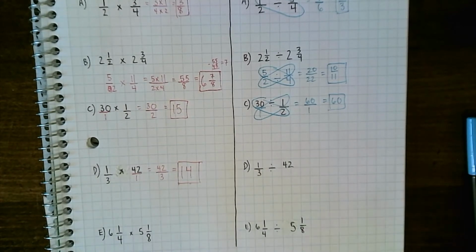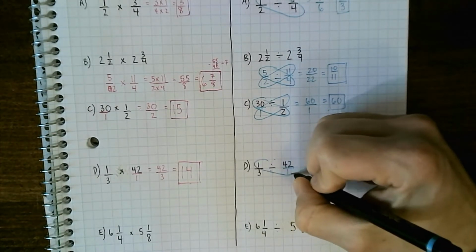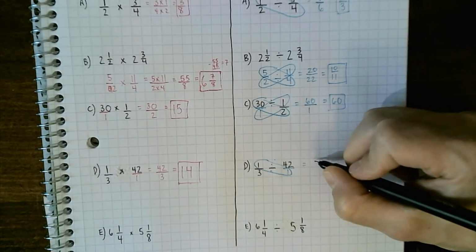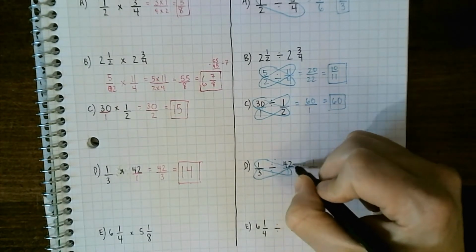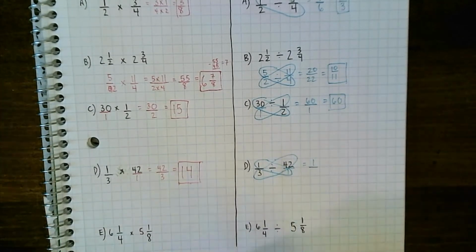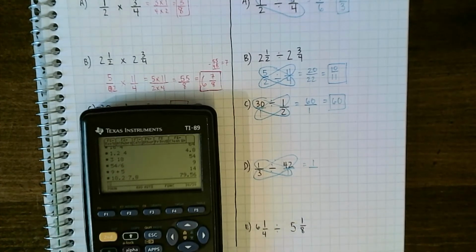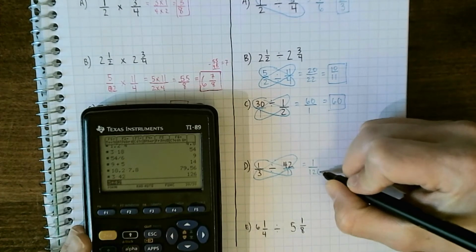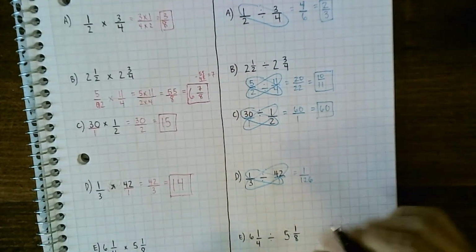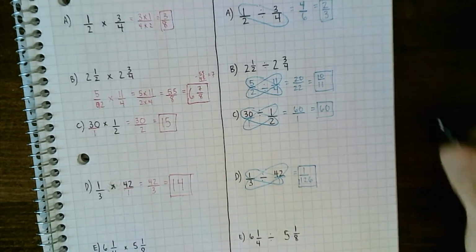All right, let's look at 1/3 divided by 42. So same thing, butterfly method here. Our numerator is going to be 1. Our denominator is going to be 3 times 42. Well, good thing I have a calculator handy, huh? 3 times 42. Let's make sure we get this right. 126. Okay, so 1/126th. And that's my answer for part D for dividing fractions.